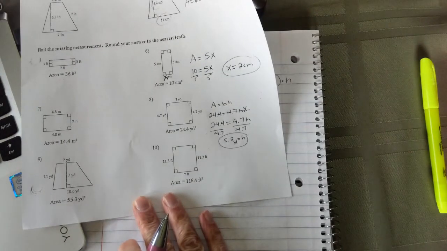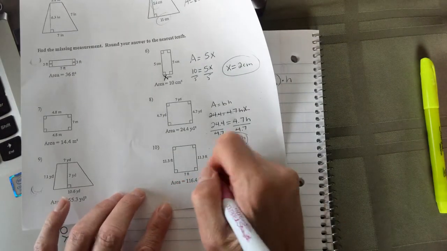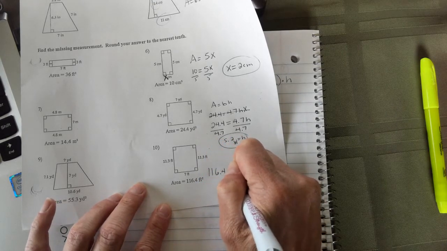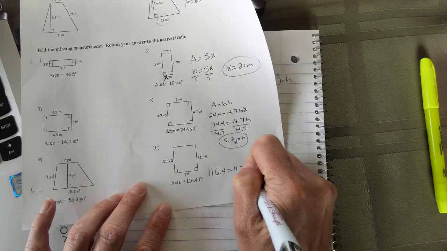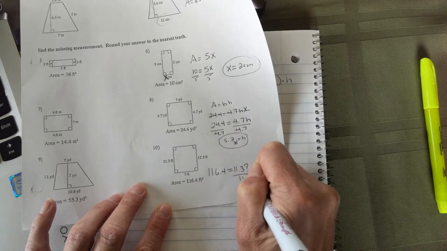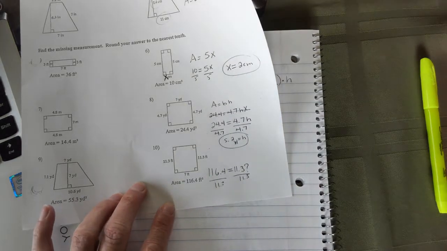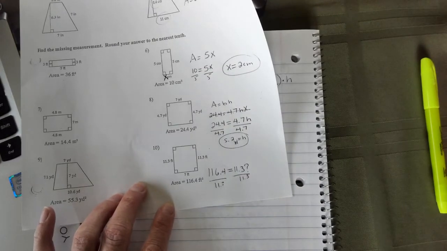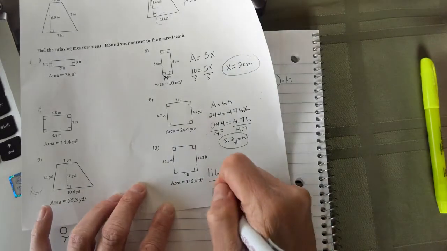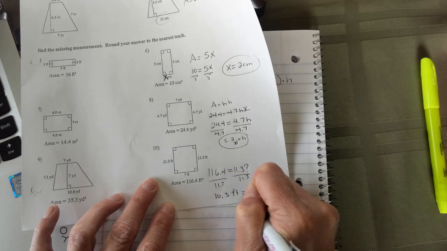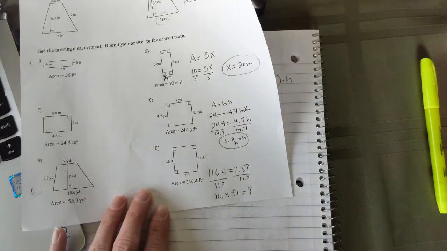There. So same thing on this guy with respect to number 10. We're going to take our area of 116.4 and set that equal to 11.3 times our question mark. If we divide away our 11.3, I'm not going to put my calculator under there because it really seems to dislike that. We are looking at 10.3-ish feet equal to our question mark. So that's the first page of our assignment.